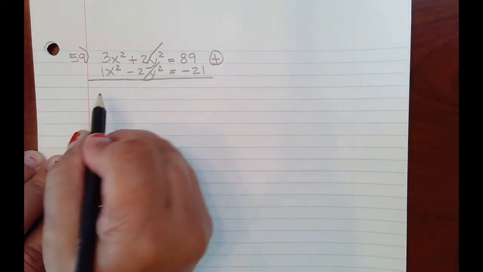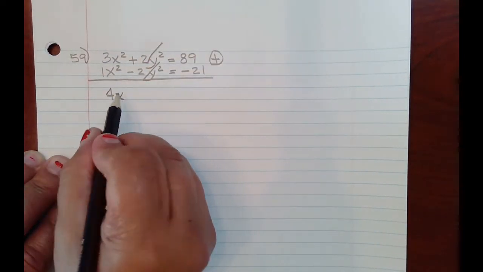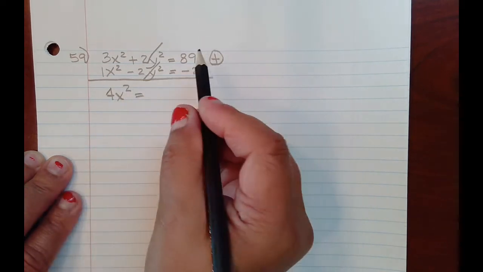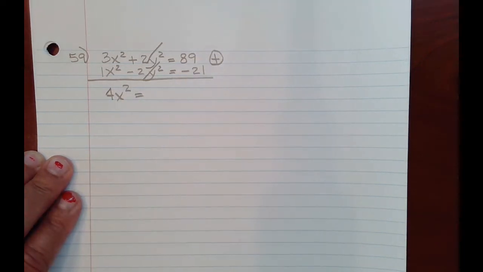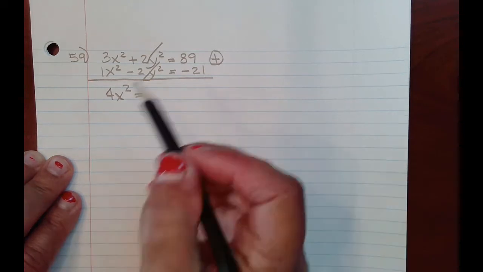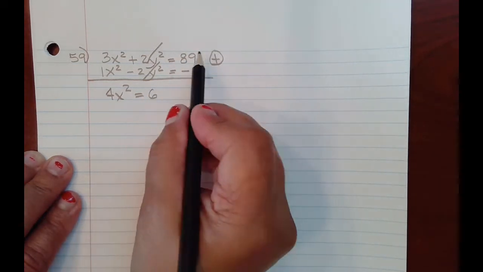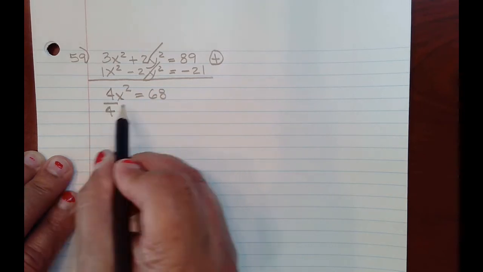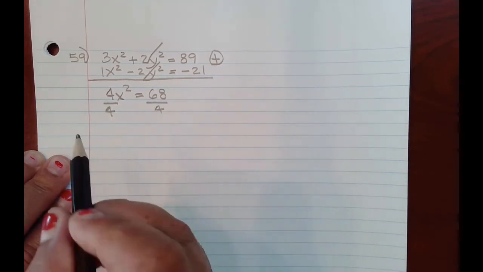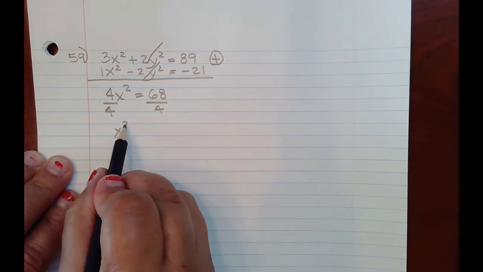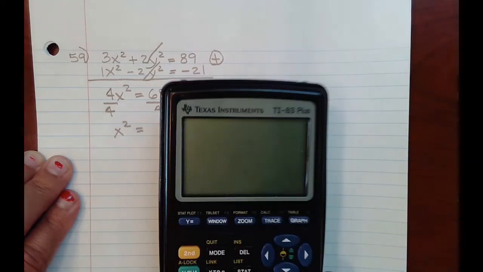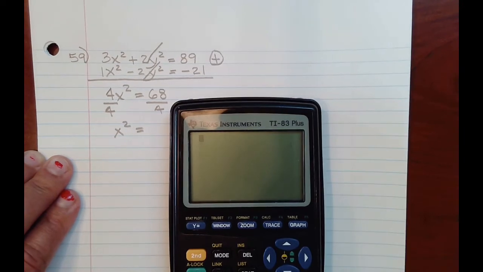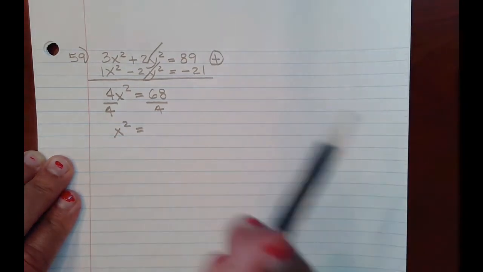3 plus 1 is 4 on your x squared term. And when you combine 89 and -21, you end up with 68. Then I'm going to divide by 4 here, divide by 4 here, and I'm going to get x squared is equal to 17.